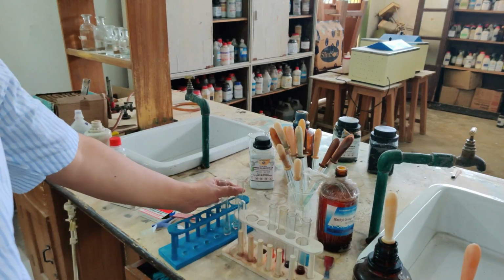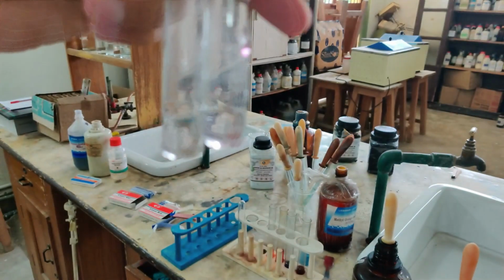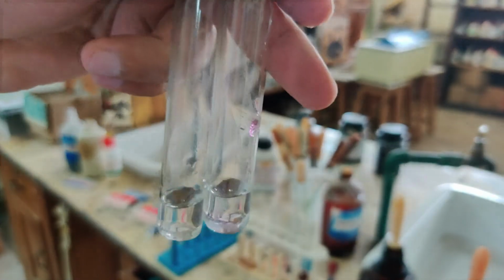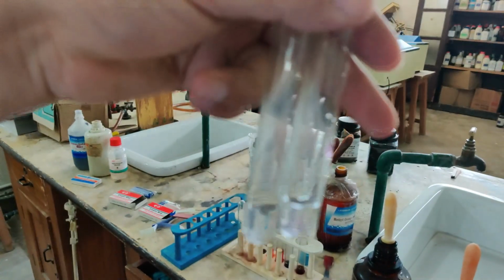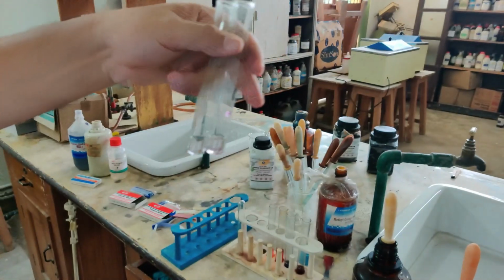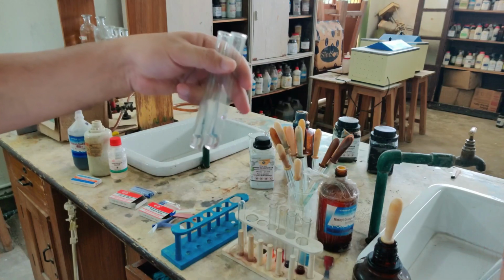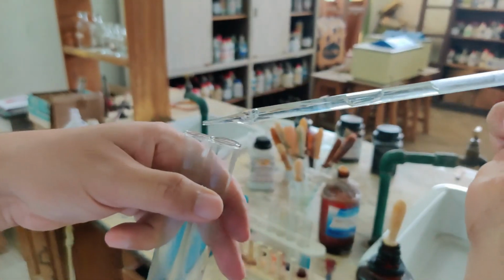Now let me take these two test tubes. Both these test tubes contain phenolphthalein. Now you can see phenolphthalein is colorless, it looks like water. Now I am going to test this with acid as well as base. Now let me put base in the first one. First let me test with acid. You know, phenolphthalein will not change its color if you are adding an acid. So in the first test tube I am putting an acid.